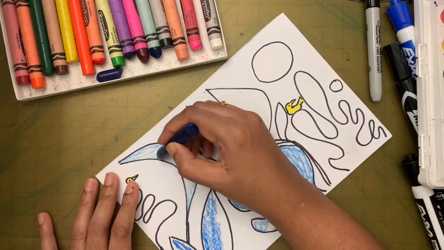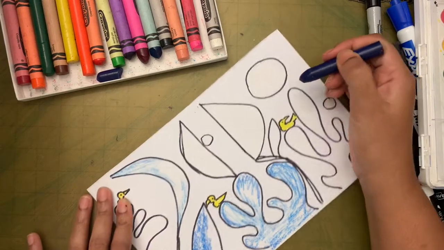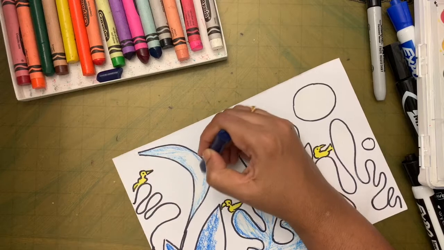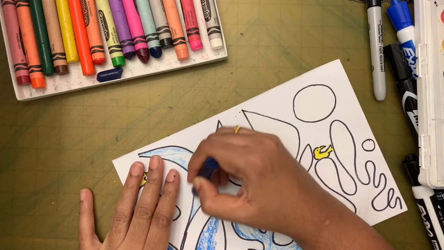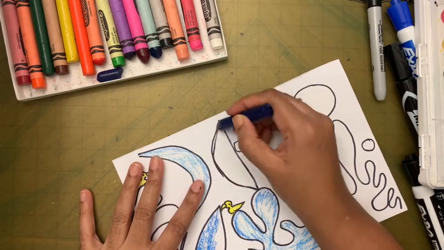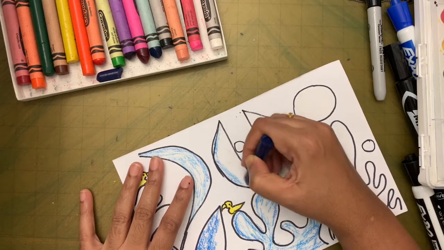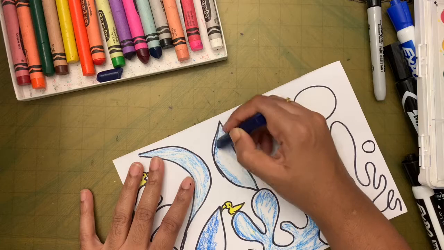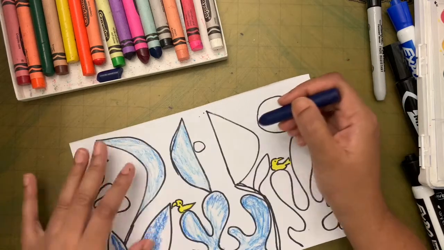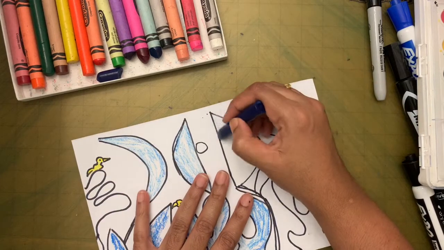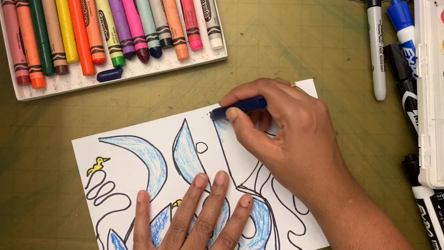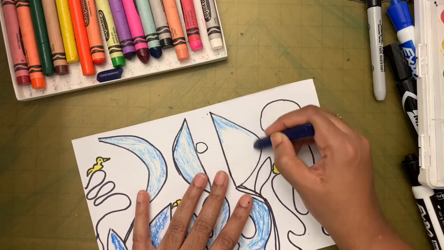Now you may be wondering why we need to imitate an artist. Why do we do that? We imitate artists because that is a way to learn new techniques to do art. Any wannabe artist first imitates other artists.